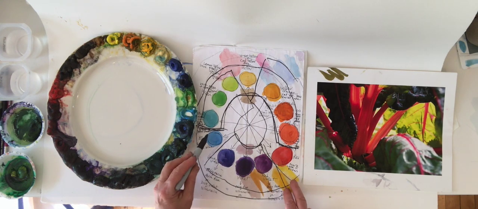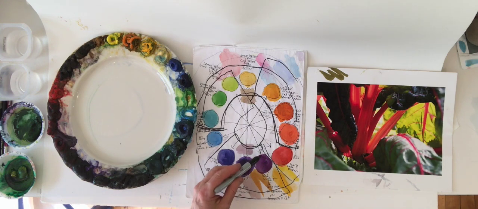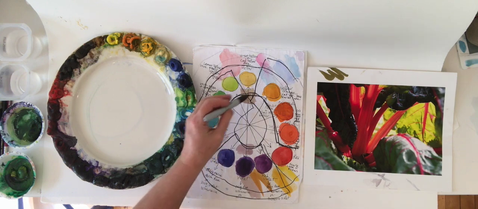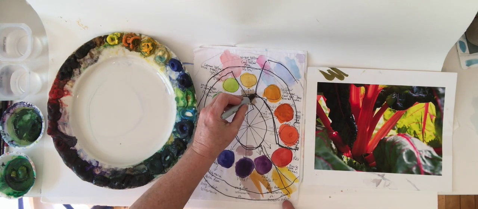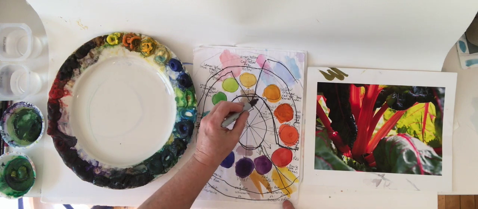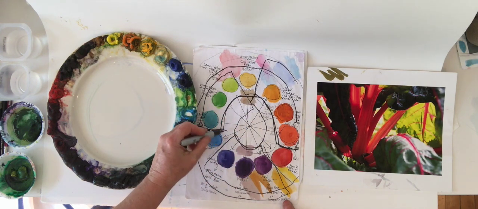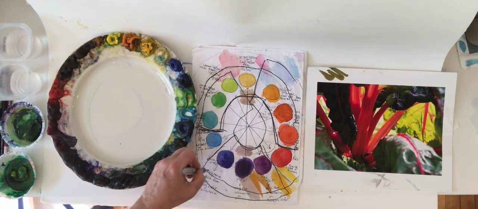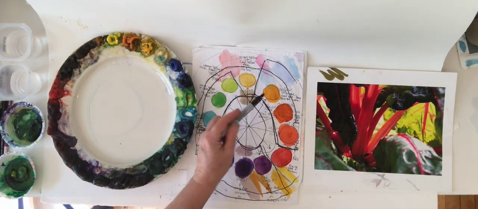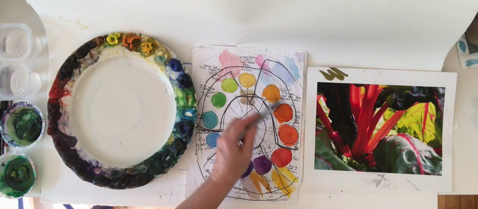And then analogous of red would be starting at red, with all of the colors starting just after yellow here and ending at blue. So all of these colors are analogous of red.